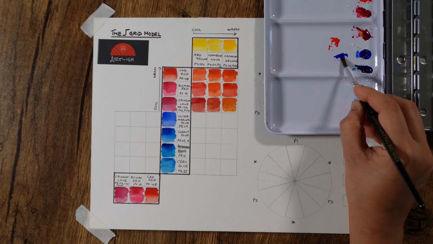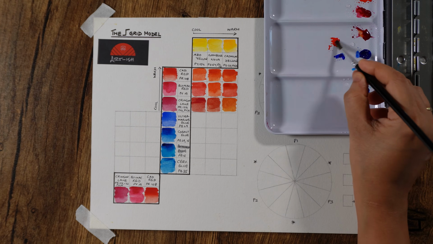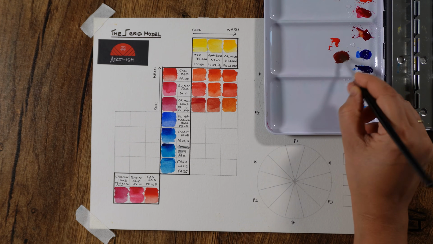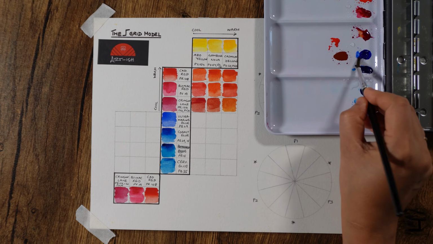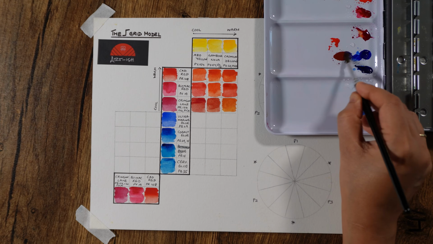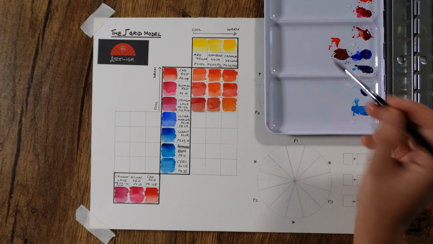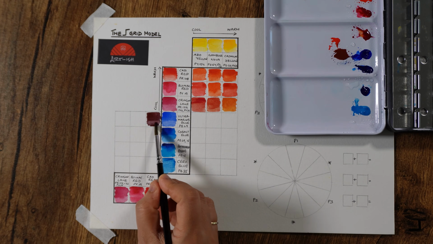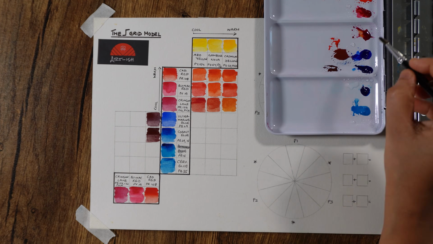Next, I will take a warm red, a cadmium red, and mix it with the various blues. The first one being a warm blue or ultramarine blue. You will notice that however much I try, I'm not able to make a secondary purple. The same goes for any blues when mixed with a warm red.